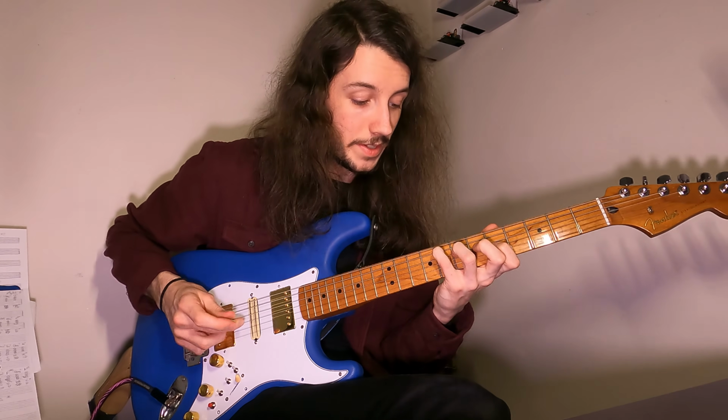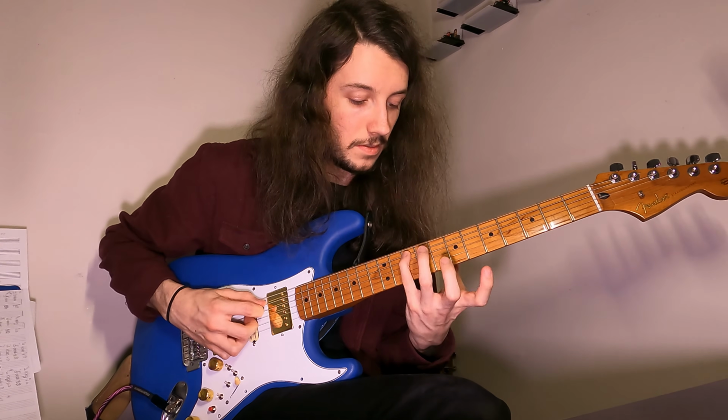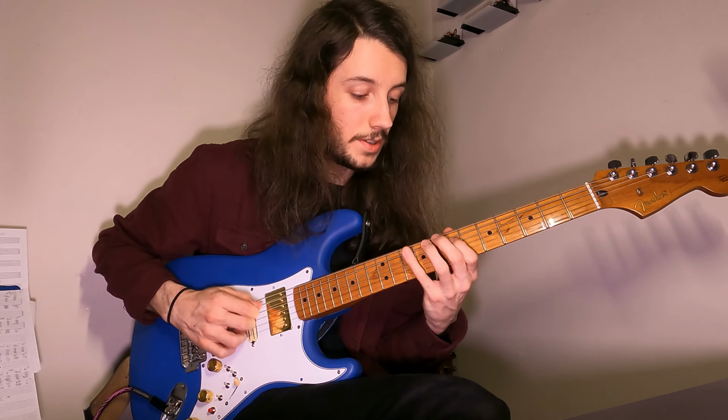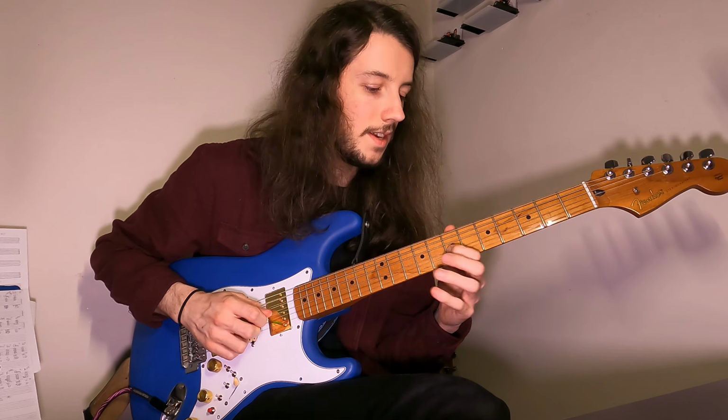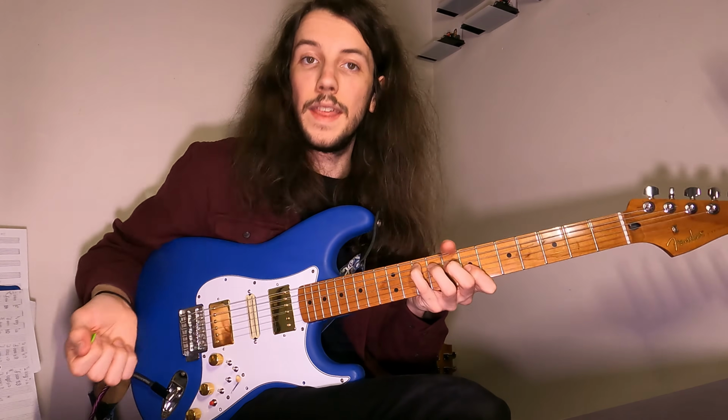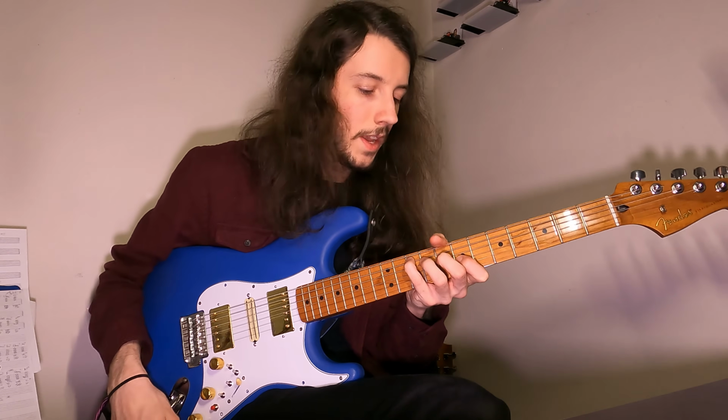If I do that from the 2nd degree of the scale, G, I get 1, 2, 3, B flat, and then 1, 2, 3, D. That gives me a G minor chord. So on and so forth.